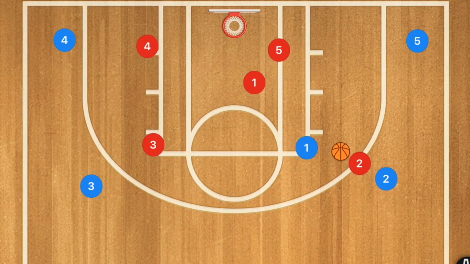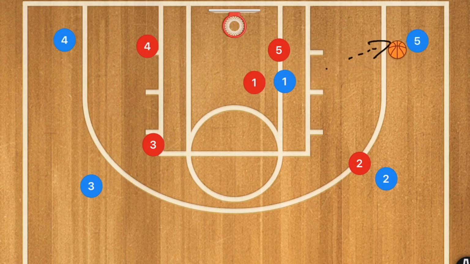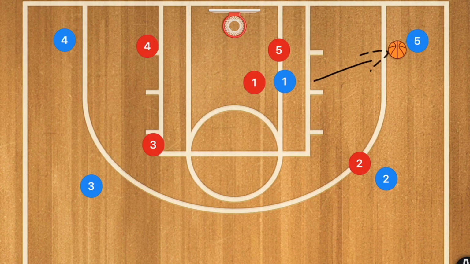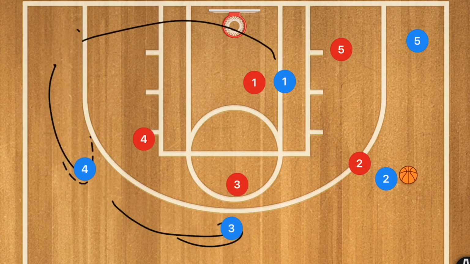So if player 1 gets that ball and player 5 drops down, I always want to teach my players that they have an option to kick out to player 5 in the corner for that 3-point shot. Hopefully he's a good 3-point shooter. We are teaching our players that once you gather a second defender, you need to kick that ball out for a 3. Going back to the actual play, if player 1 is not open, player 3 will fill the top, player 4 will fill the wing, and player 1 will fill the corner.